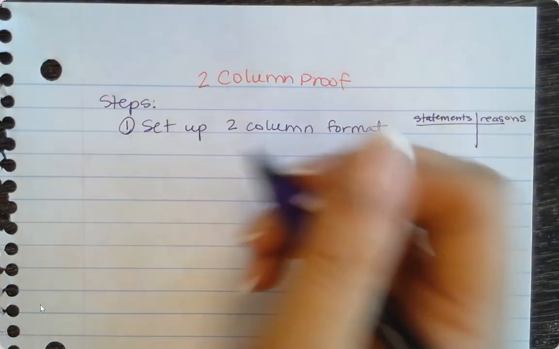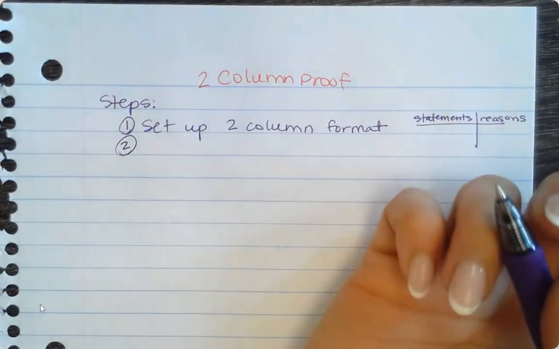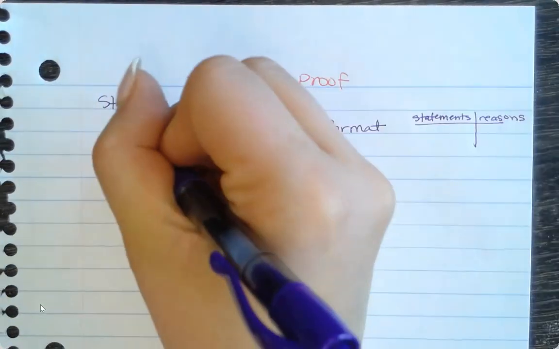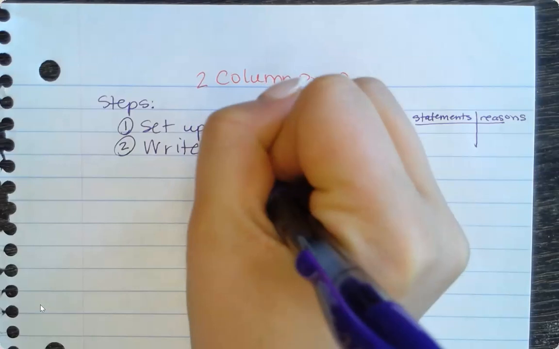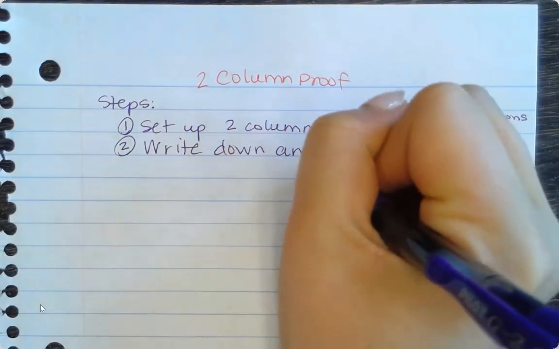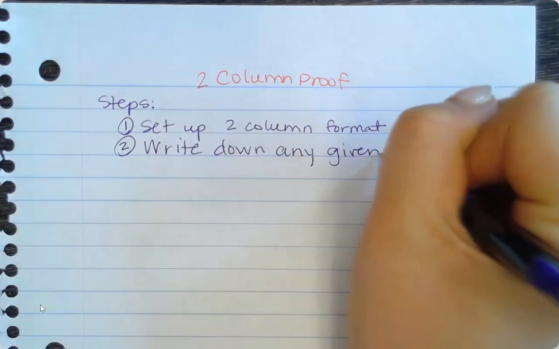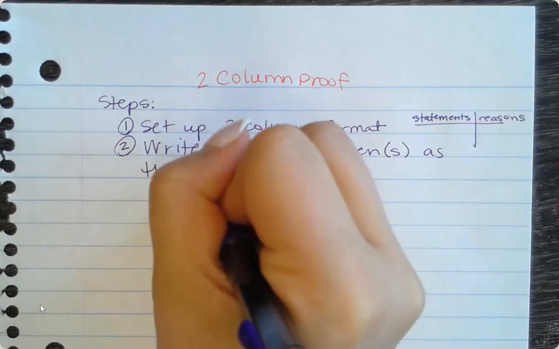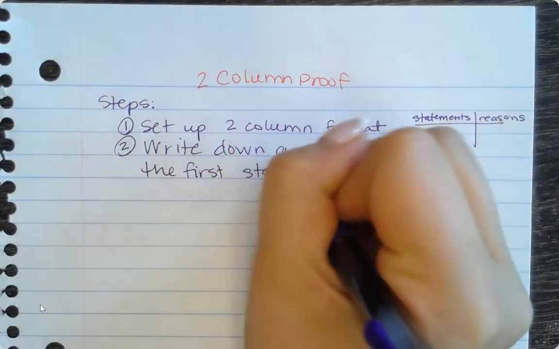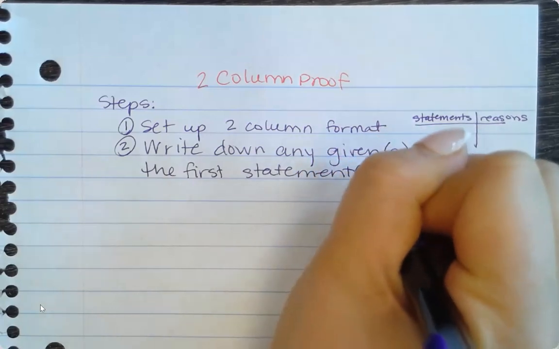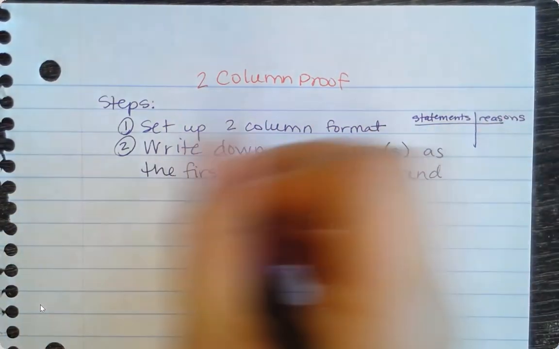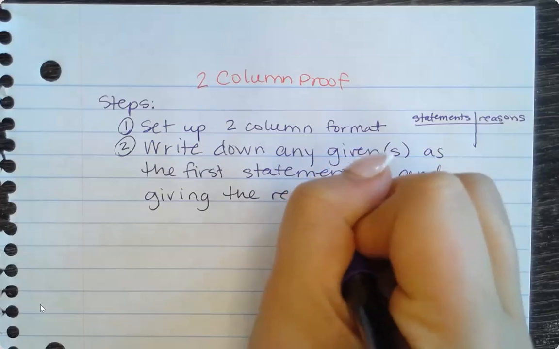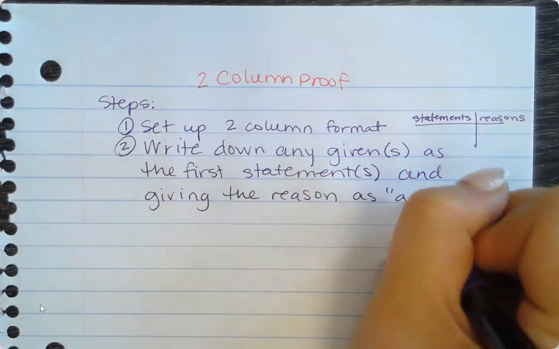Okay. And the next step is to take your givens and place it as the first statement. So writing down any givens as the first statements and giving the reason as given.